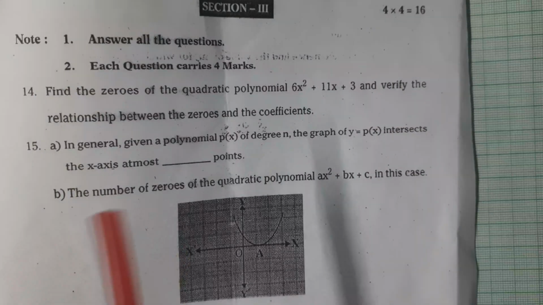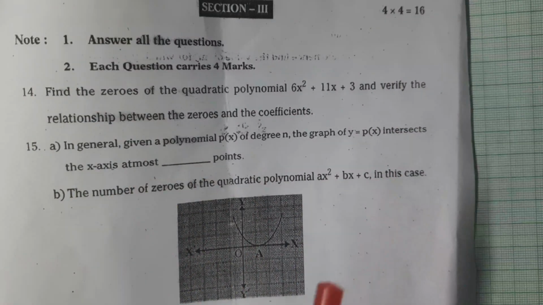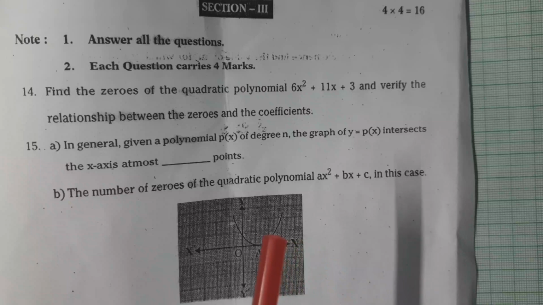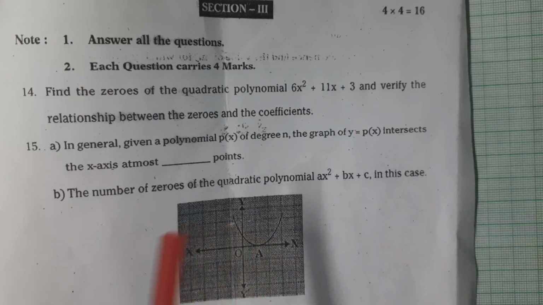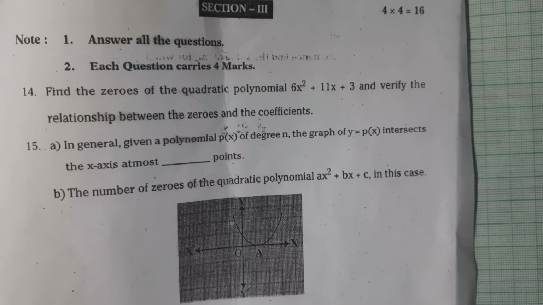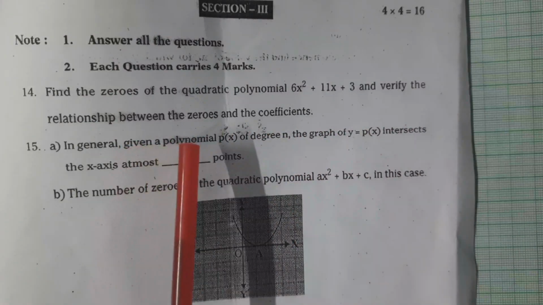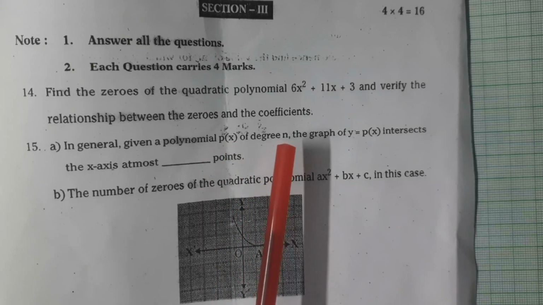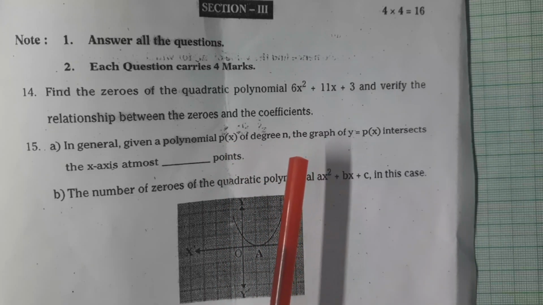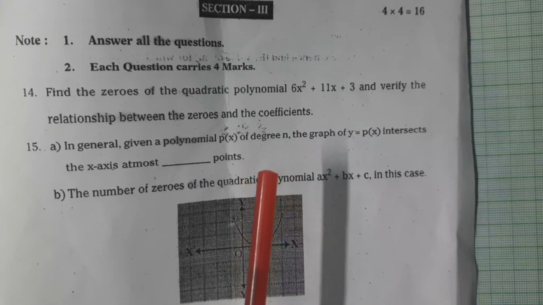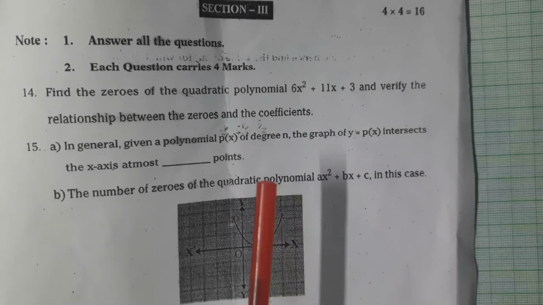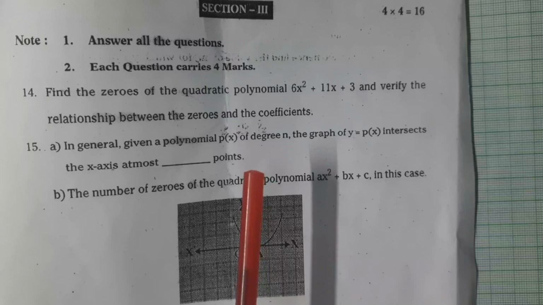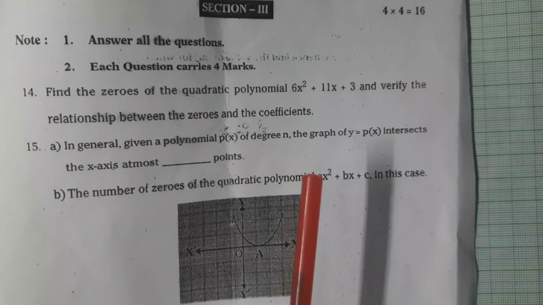In section 3, 4 marks questions. Here, as in the public examination, 4 marks questions are also there, no? So 14th question: find the zeros of the quadratic polynomial 6x square plus 11x plus 3 and verify the relationship between zeros and coefficients. This kind of sums you might have already done, because it's a very important question. Sometimes this is given as an 8 marks question also.